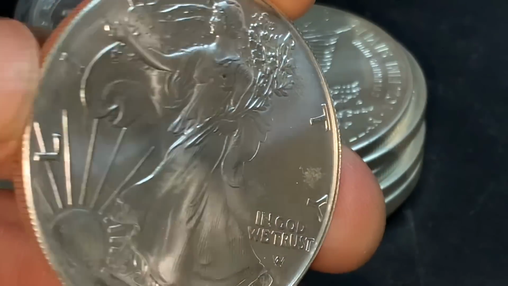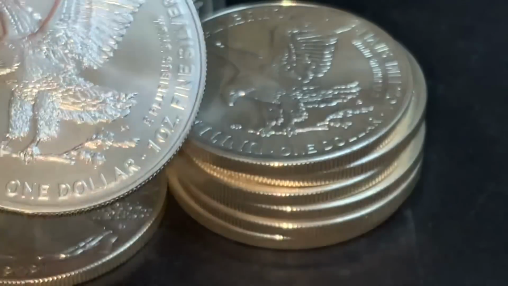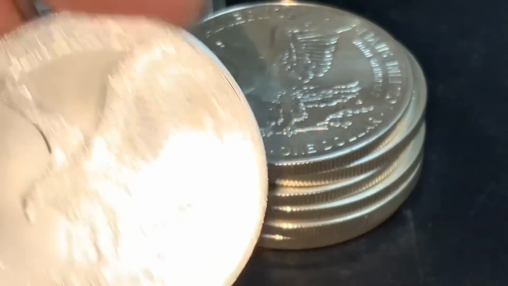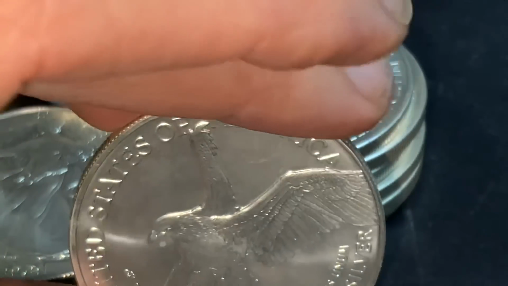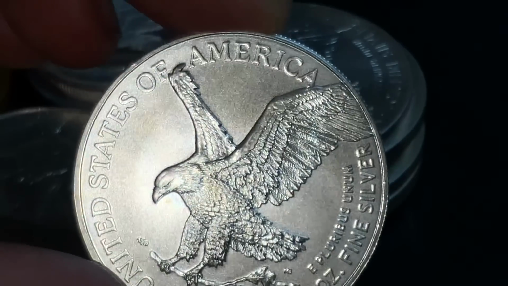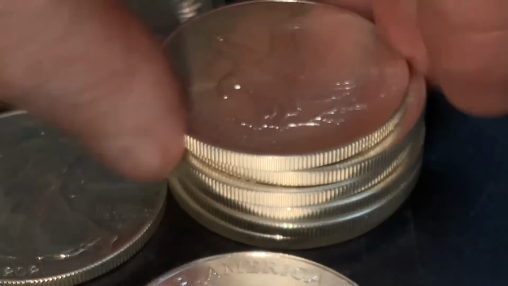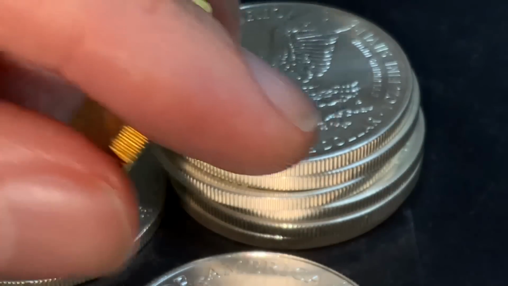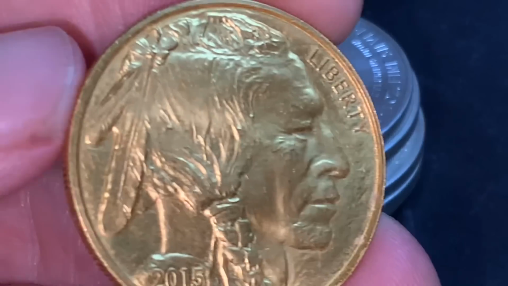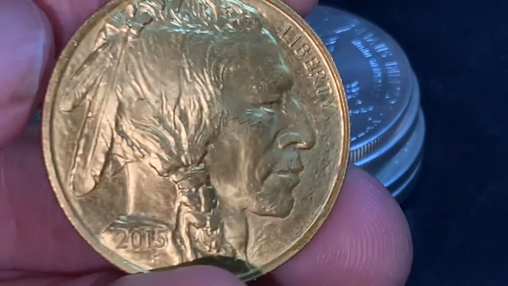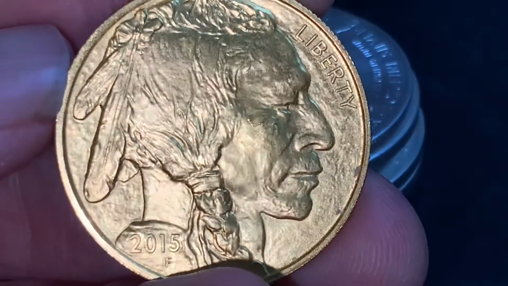Neither side of these coins, whether the old design or the new design, complements the other side. Another example of a coin with consistency between the obverse and reverse is the American Buffalo, the gold buffalo.